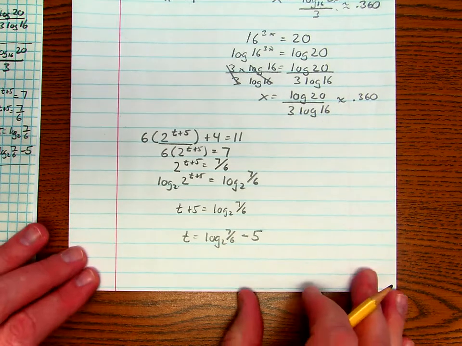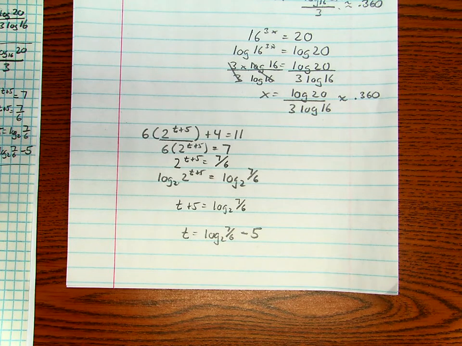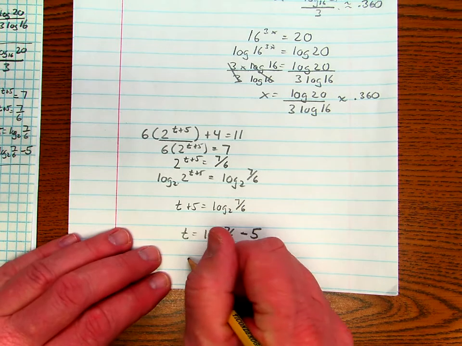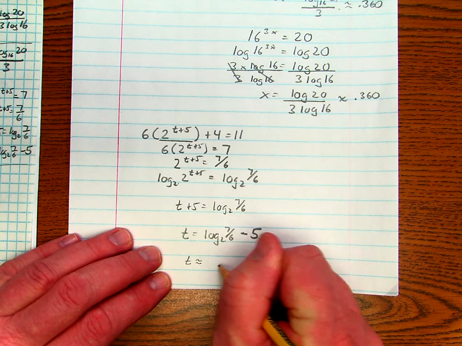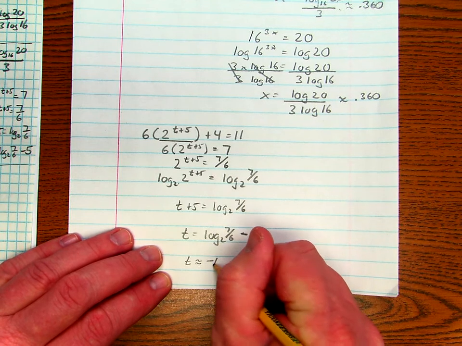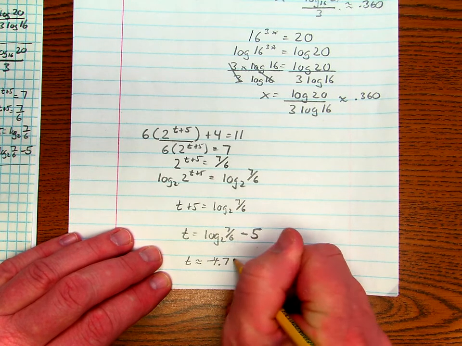And that would be one version of an exact answer. If you want a decimal approximation, type it in your calculator, follow whatever the round off instructions are. For this one, I believe we should get about negative 4.78.